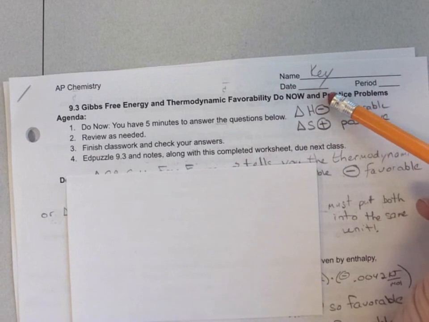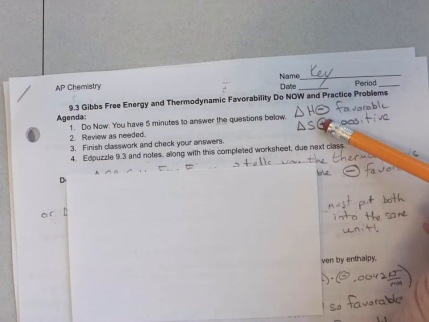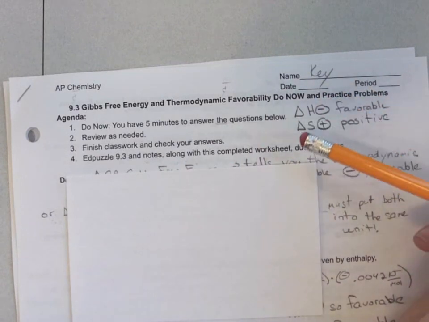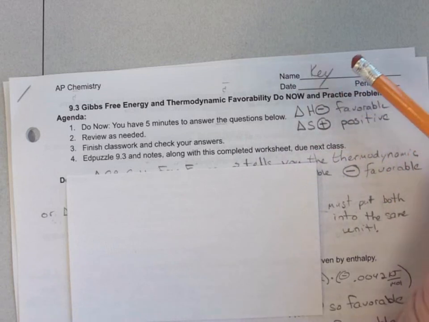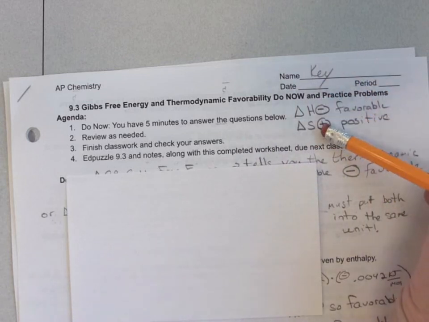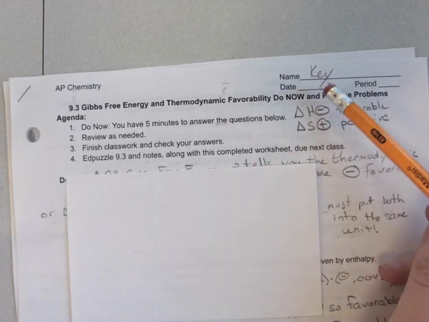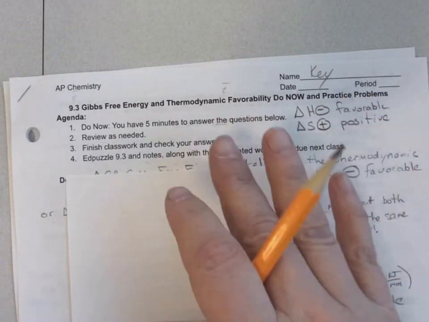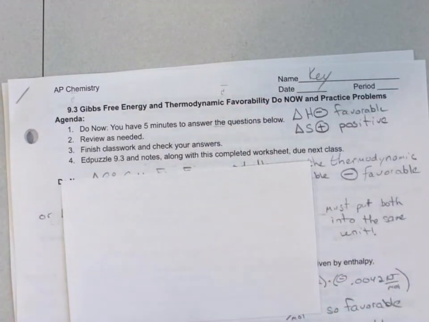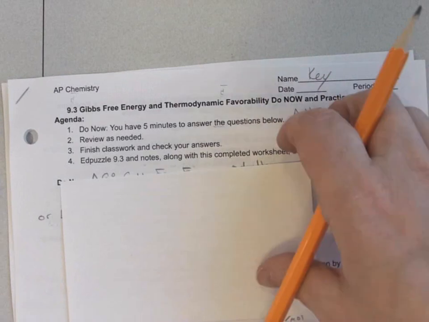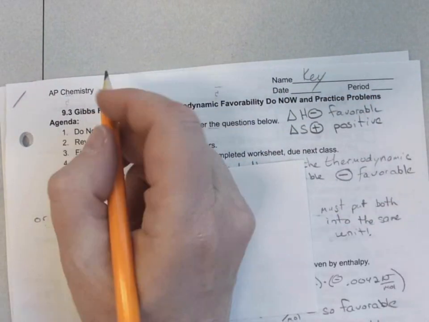We can have a negative delta H and a positive delta S, and then that would be always favorable. But sometimes you might have a negative delta H and a negative delta S, right? And that is conditionally favorable, right? All right. Or you might have vice versa, different combinations of positives and negatives. Now, how can we figure out if overall it's favorable? That's where Gibbs free energy comes in.